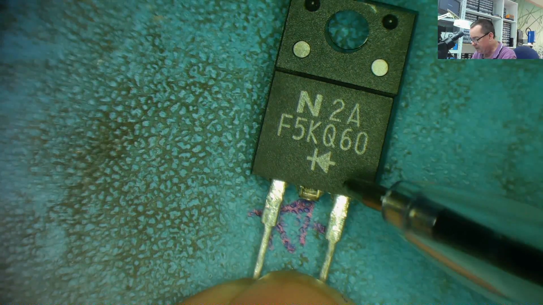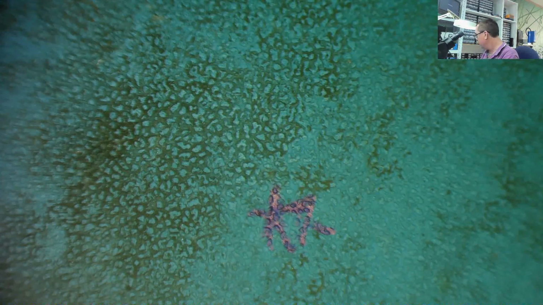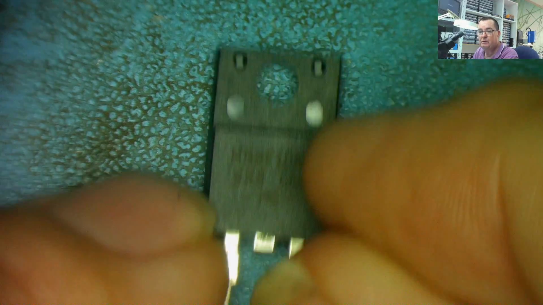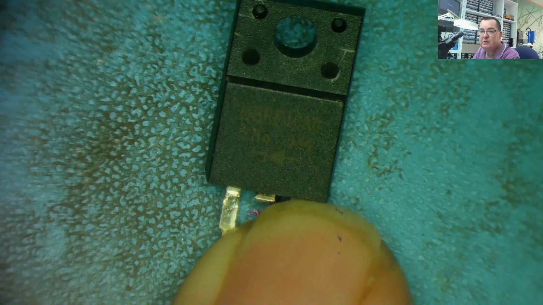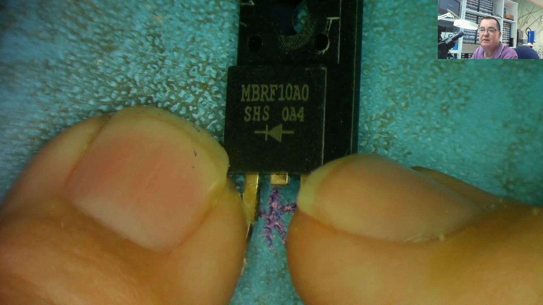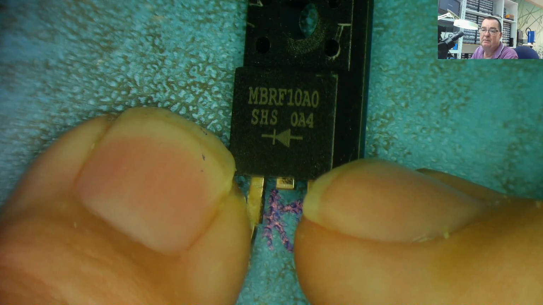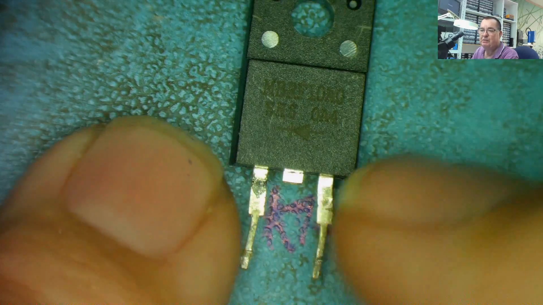Likely to be. Now you'll see this as a symbol actually showing you which is the cathode and anode. That's quite common for Schottky diodes. These are some 100 volt, 10 amp diodes. And again, if you can just see it, you can probably see the symbol on there. MBLF10 is probably a 10 amp diode, but you'd have to look at the part number to be sure.